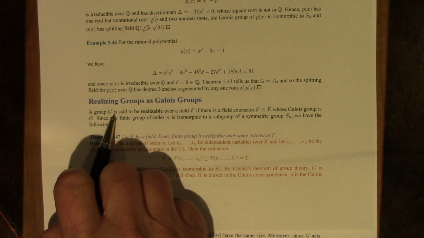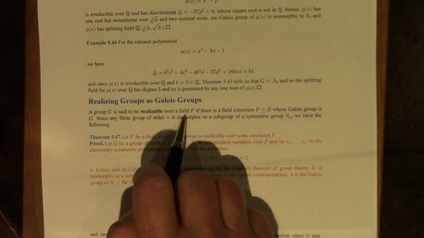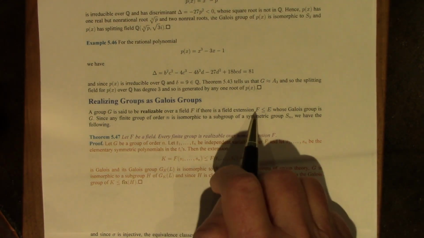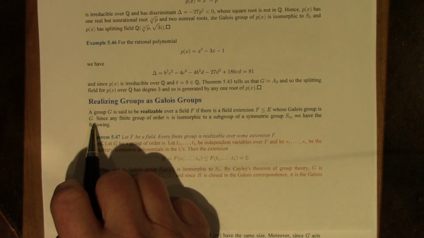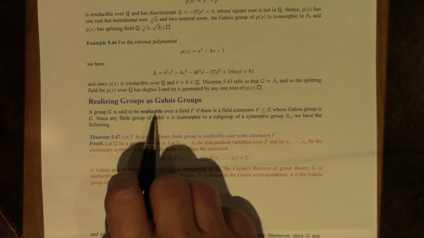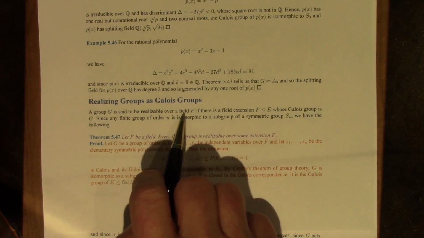A group G is said to be realizable over a field F if there is a field extension of F whose Galois group is the group G. Another way to say this, instead of realizable, is realizable as a Galois group.